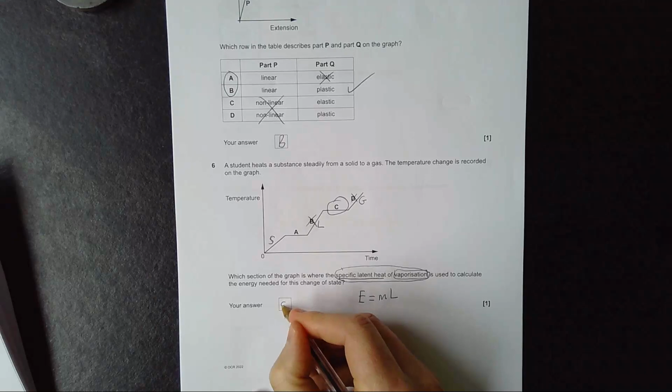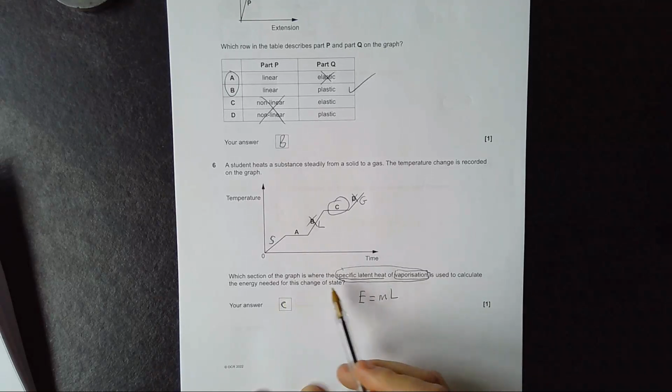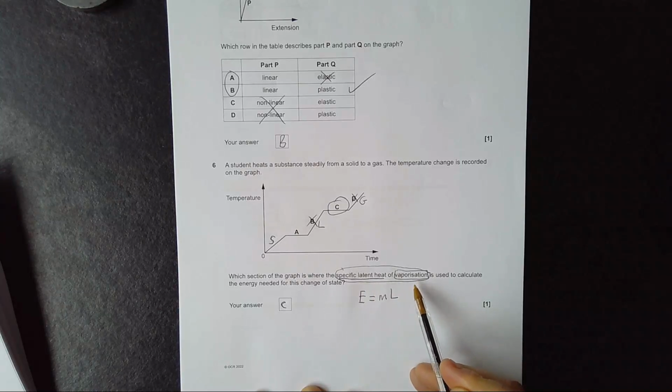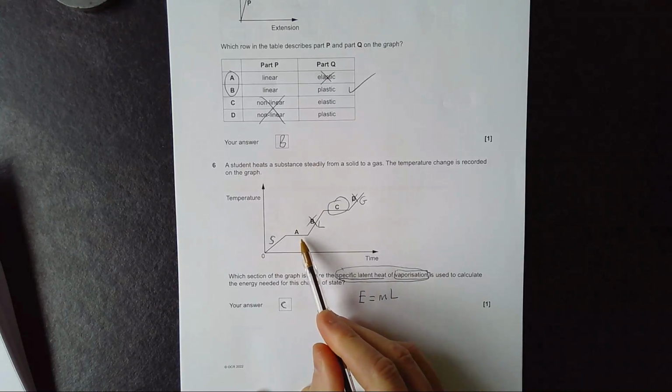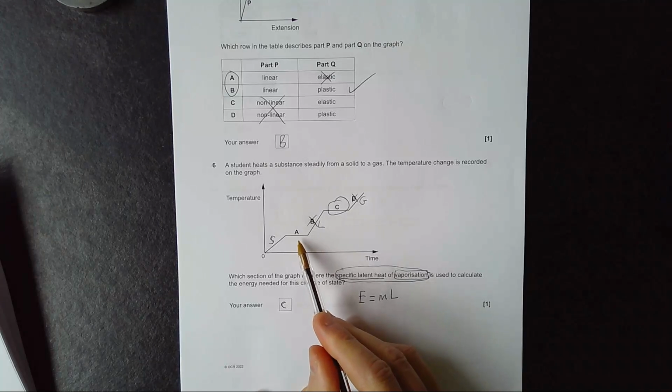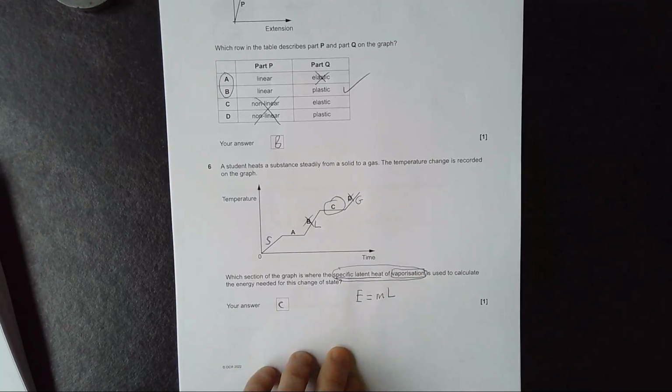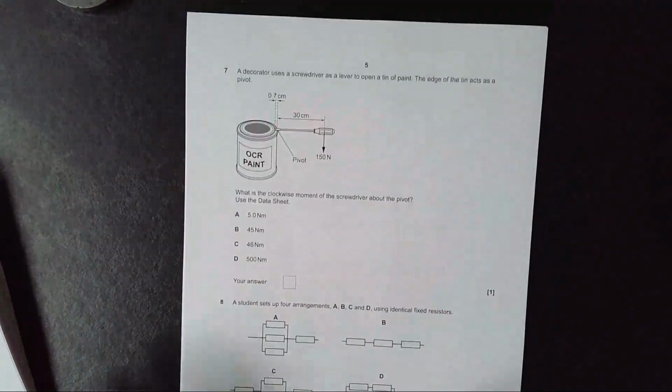Okay, if the question asked us to identify the part on the graph for the specific latent heat of fusion, that would be part A. Okay, so latent heat of fusion is for melting and freezing, and latent heat of vaporization is for boiling or evaporating and condensing. Okay, question 7.